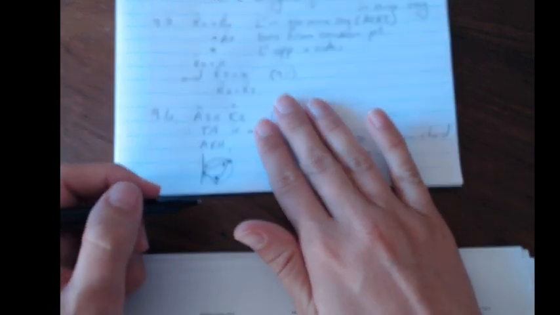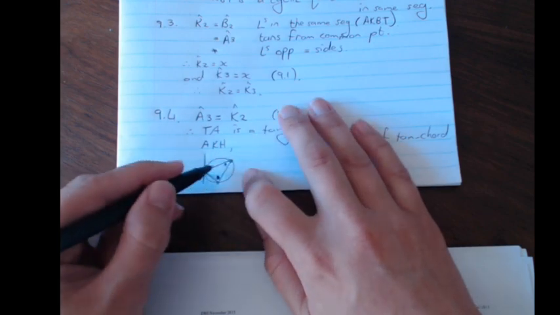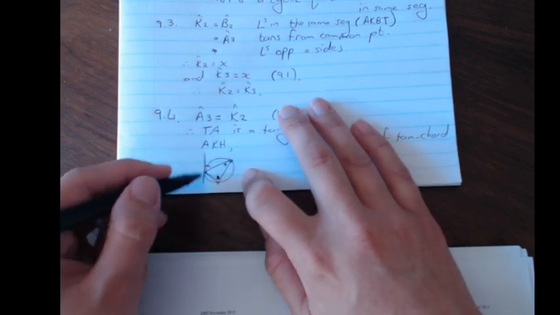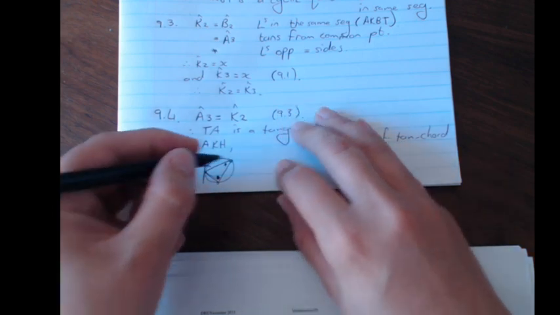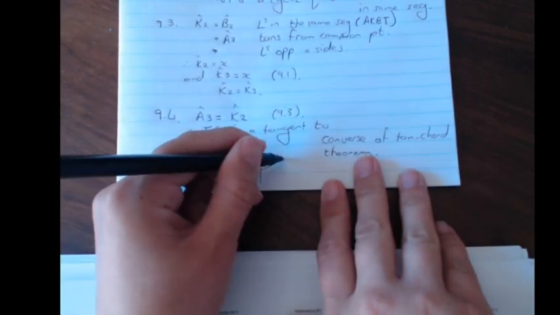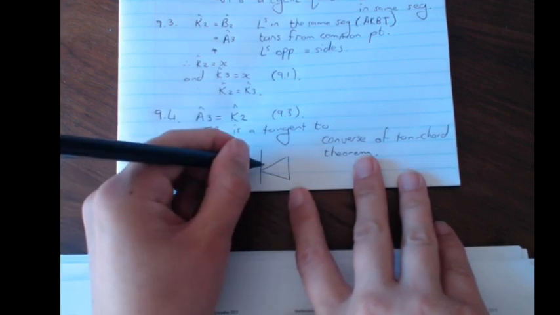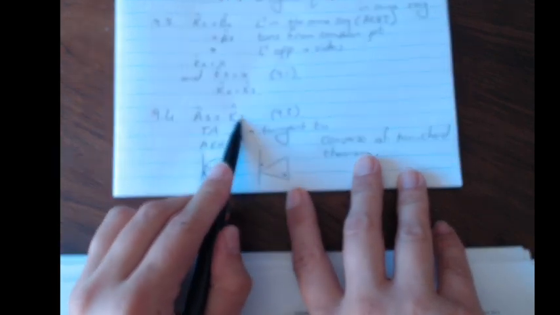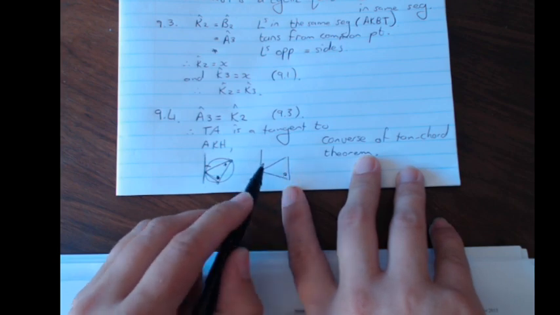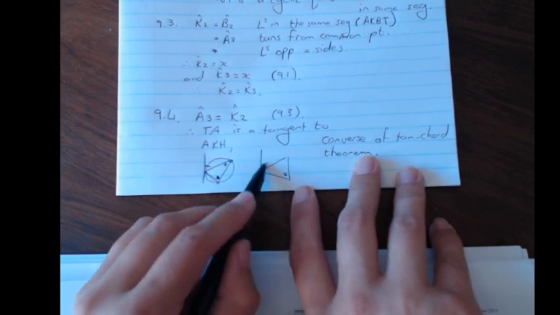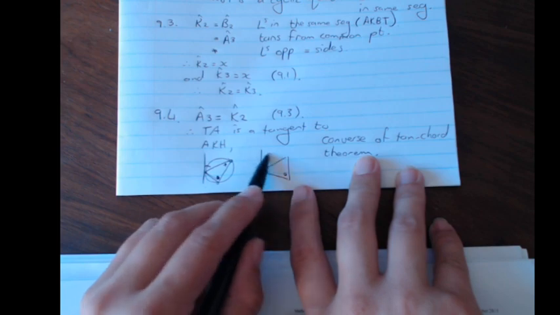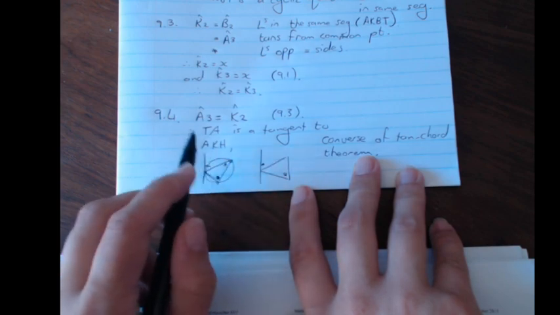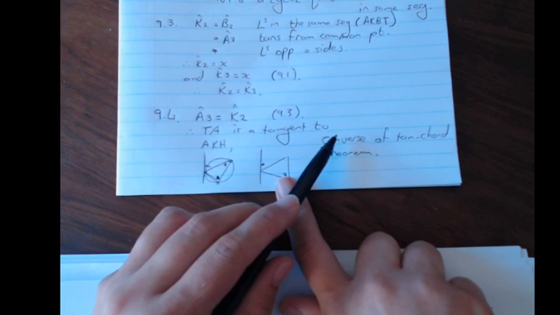So what I've done in this question is I've shown that, in a sketch that looks like this without the circle and the tangent, that angle is equal to that one. A3 is equal to K2. That means that this is a tangent to the circle going through these 3 points, because it's a property of a tangent and a circle. So I'm using it backwards, I use the converse of it. Okay, that's 9.4. Let's look at 9.5.